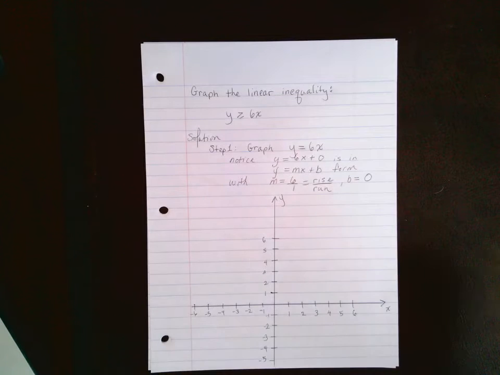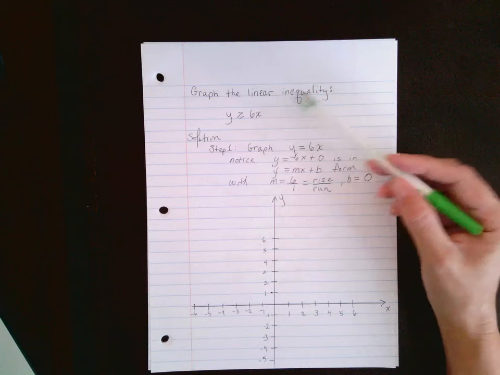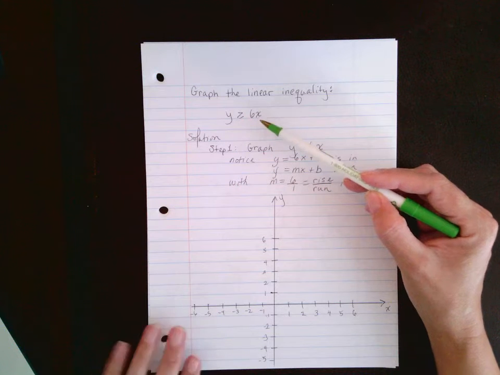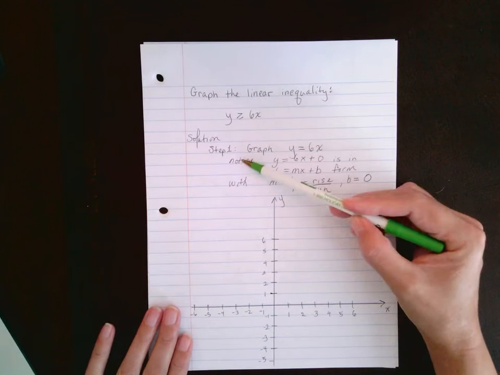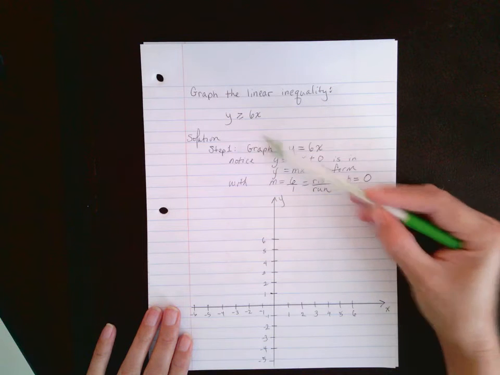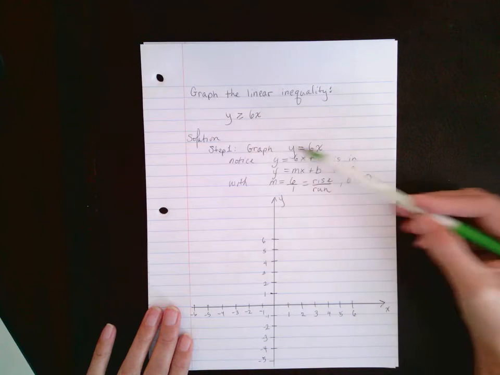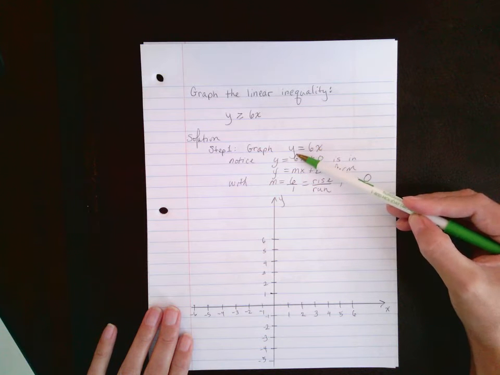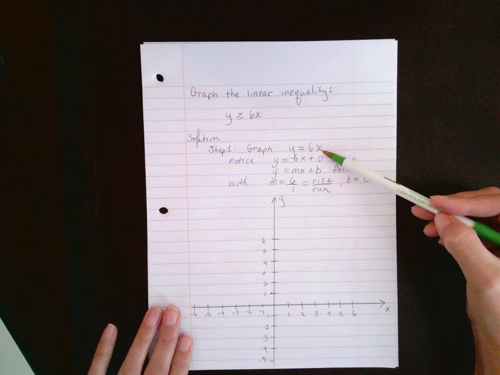In this example, I want to graph the linear inequality y is greater than or equal to 6x. Here's the solution. For the first step, I want to take this inequality and rewrite it as an equation. And I want to graph this equation, y equals 6x.